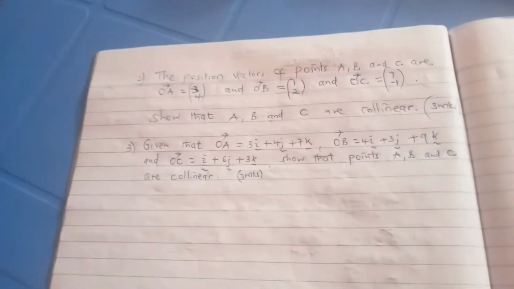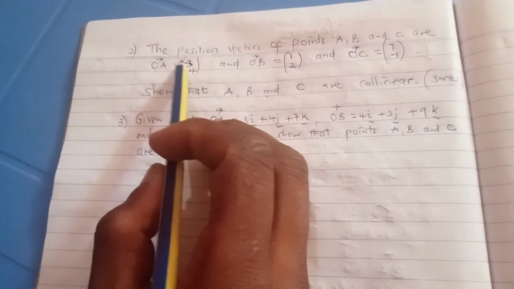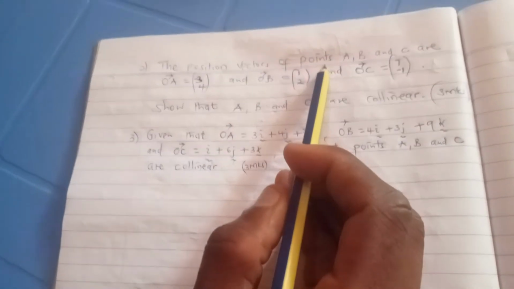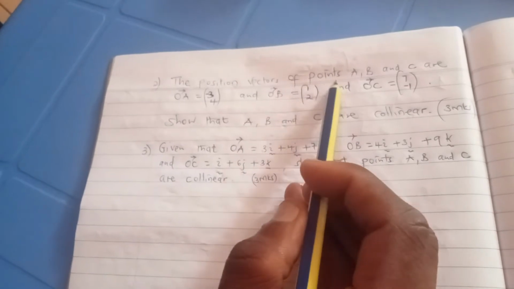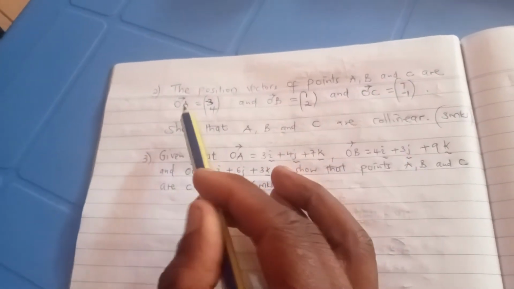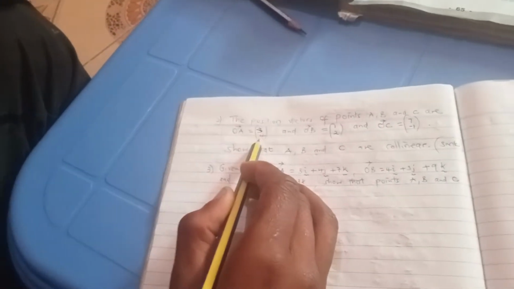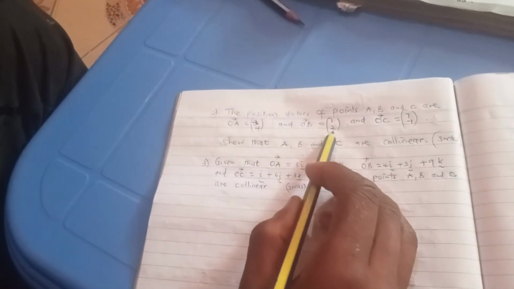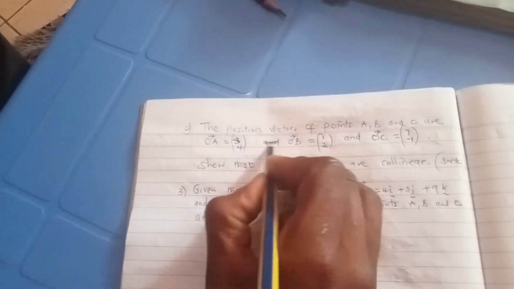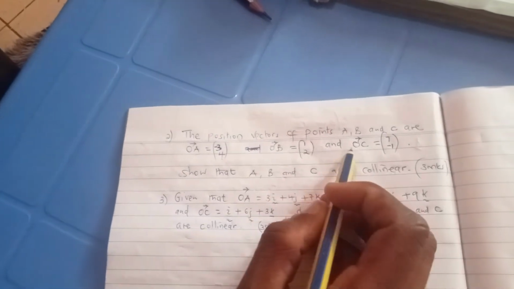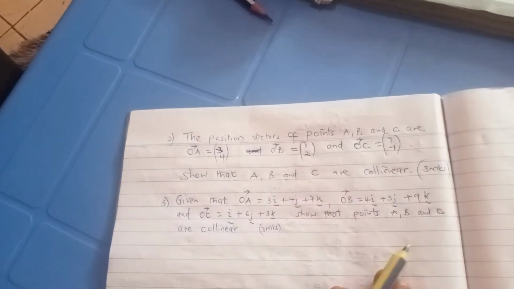Having known that, I think now we are able to do questions. So number one, you're told the position vectors of points A, B, and C. You're given OA is (-3, 4), OB is (1, 2), and OC is (7, -1).